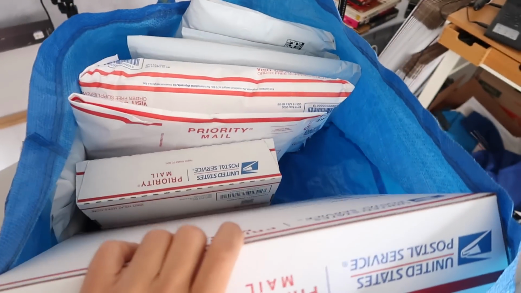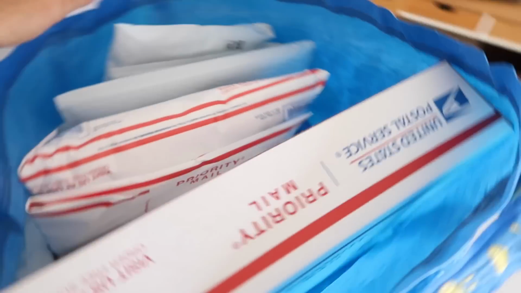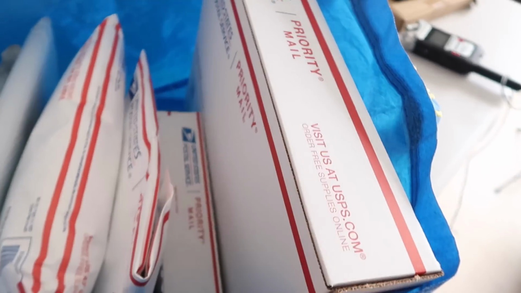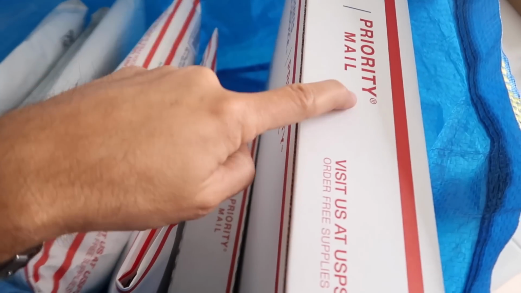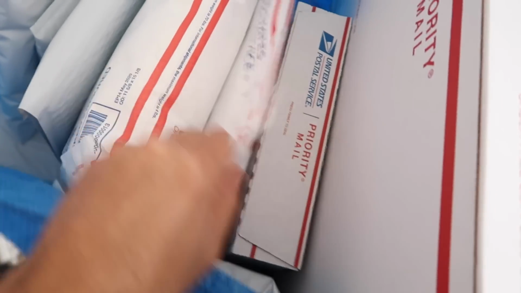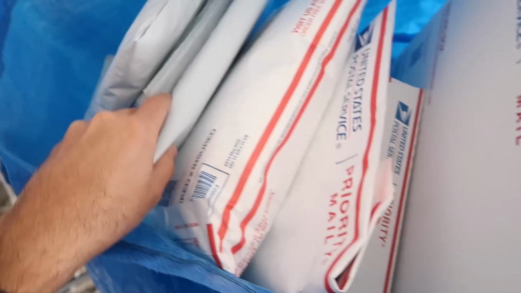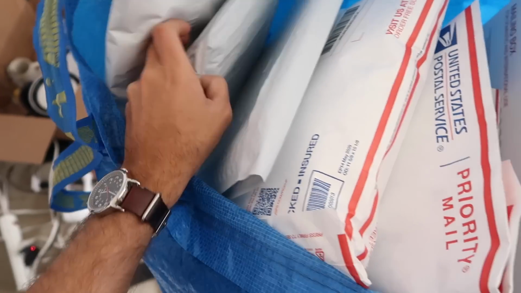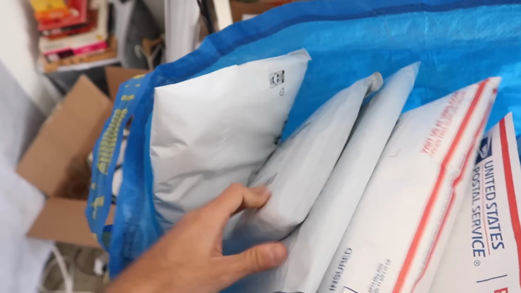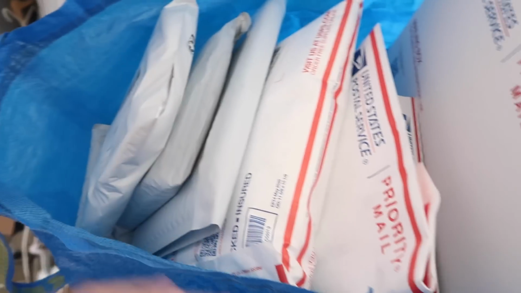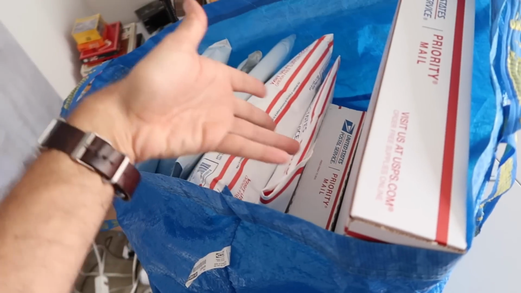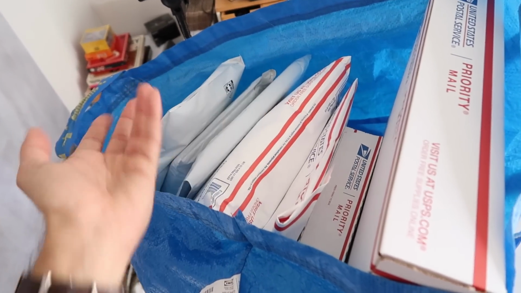Here's the end result. Bunch of packages. This is a mink stole. It's going out priority, one of these big mailing boxes. Here's a shirt that's Poshmark. More Poshmark, eBay, and then there's a couple of media mail, both eBay and Amazon. So the fruits of our labors.